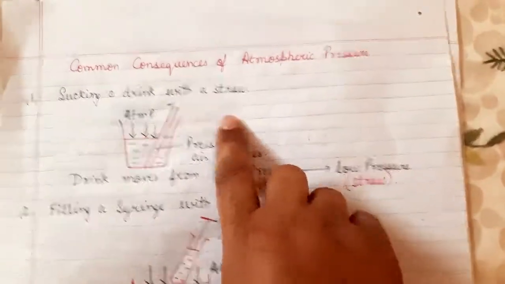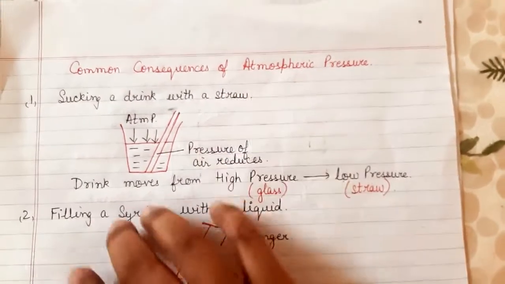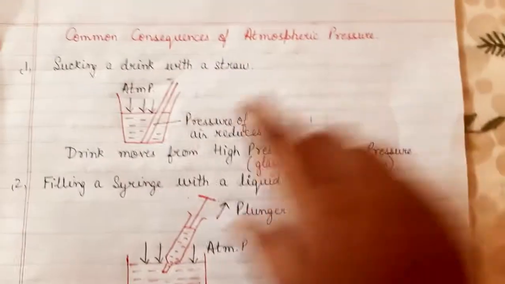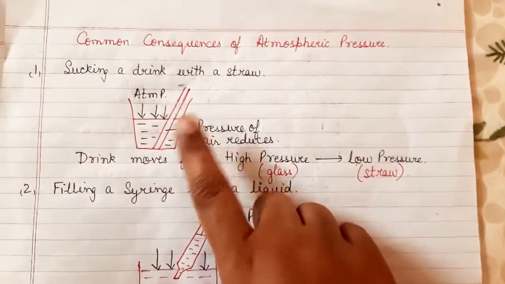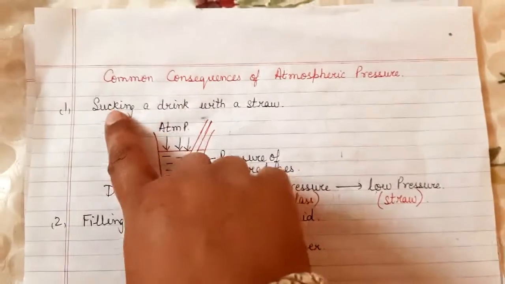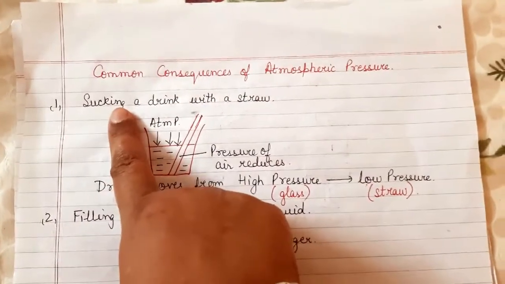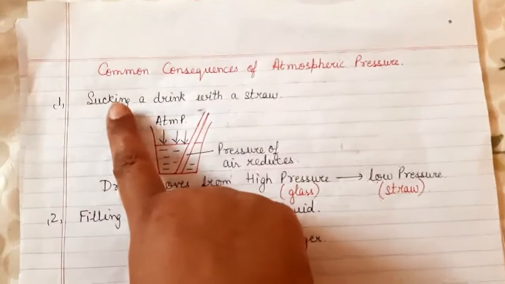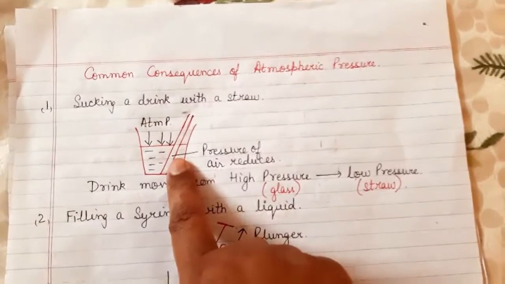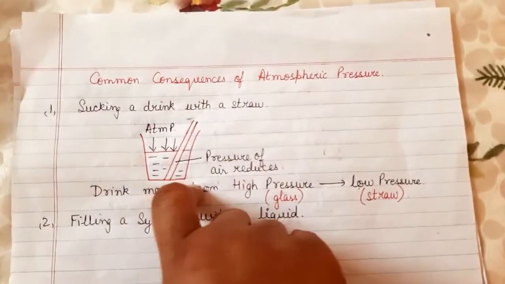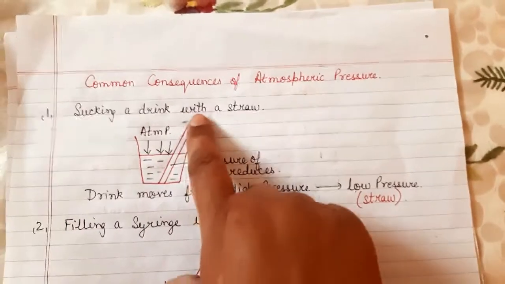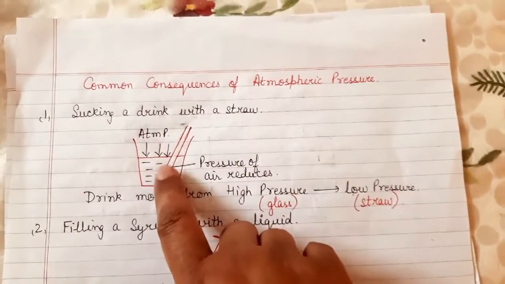Now I will discuss some consequences of atmospheric pressure. These are some common consequences, and I'm trying to explain this to you with the help of diagrams so that you can understand it in a better way. Now, this is my first consequence which I'm picking up. This is how we are able to suck a drink with the help of a straw. You all know that when you want to drink a cold drink or maybe lime juice, you use a straw to have your drink.